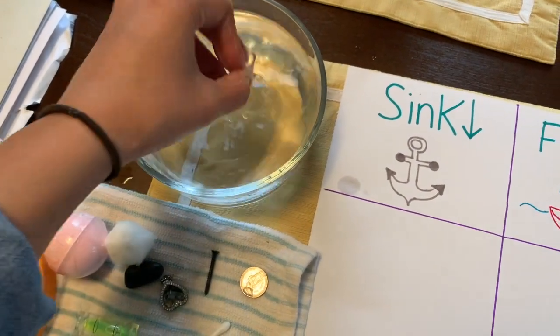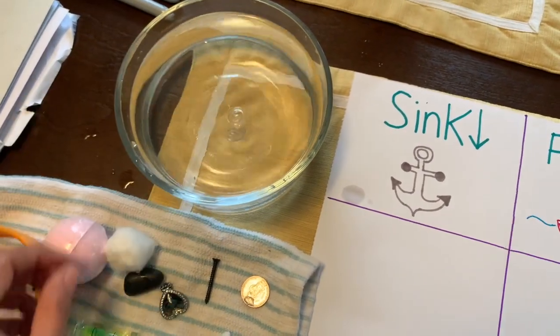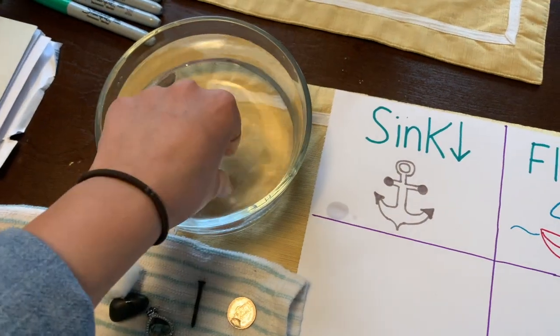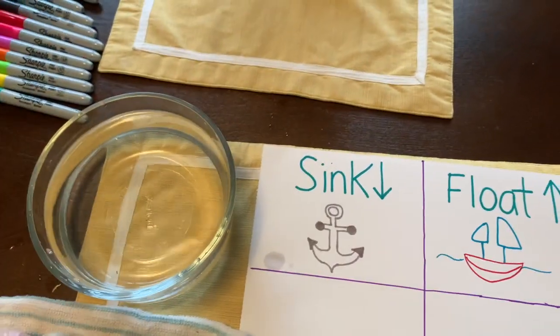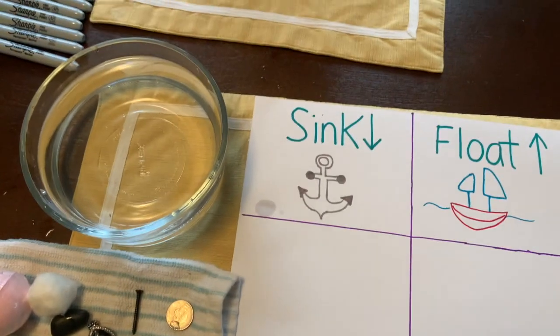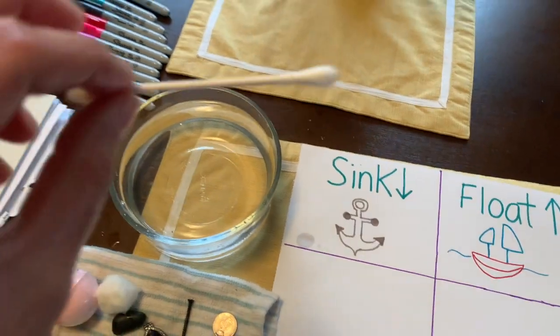And it's kind of almost floating, but it sunk. So I'm gonna let this dry here on the towel before I put it on my paper. Next, I'm gonna test the Q-tip.